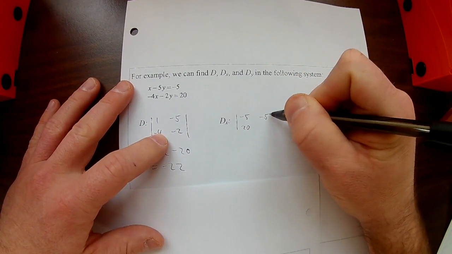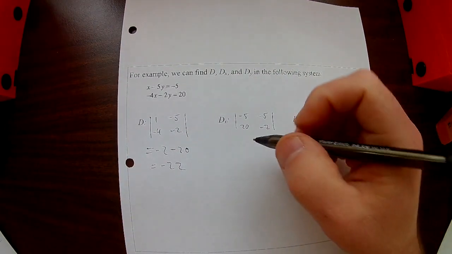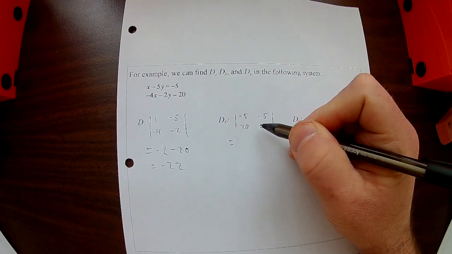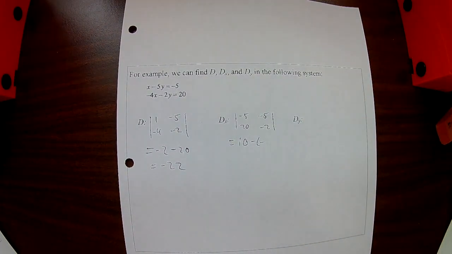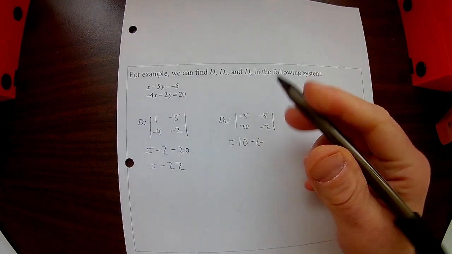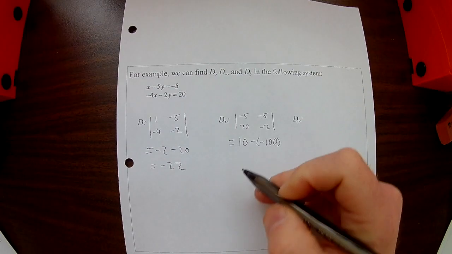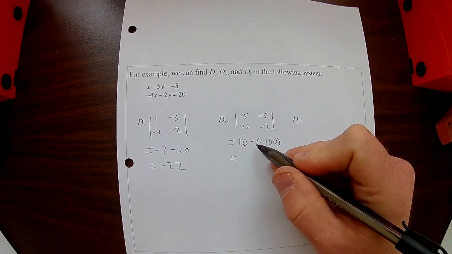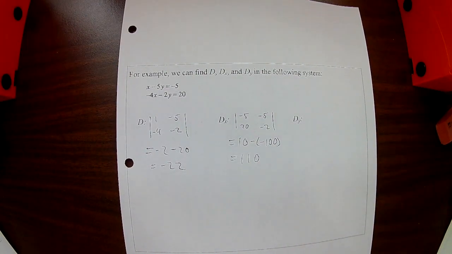The second column stays the same. So now D sub x is going to be equal to negative 5 times negative 2, 10, minus negative 5 times 20, which is negative 100. 10 minus negative 100 gives me 110.